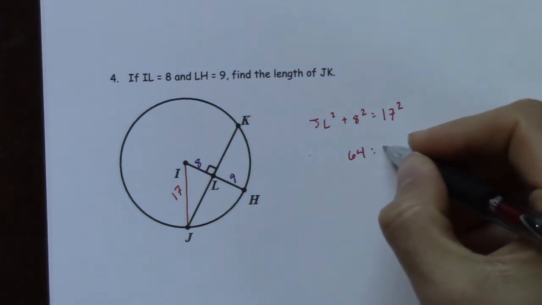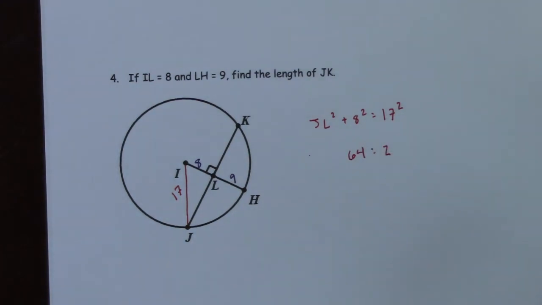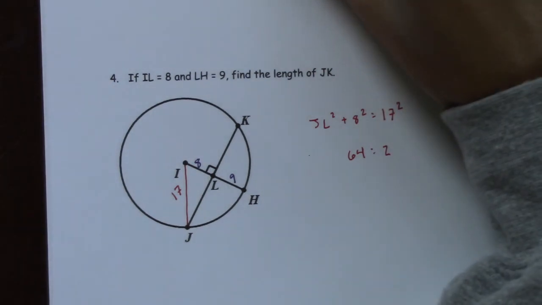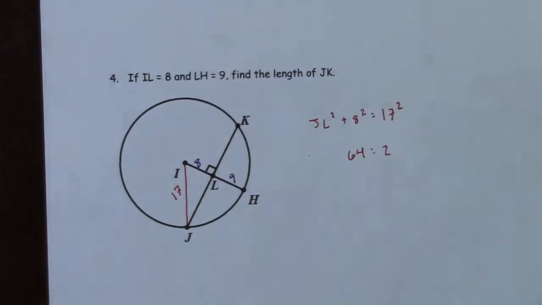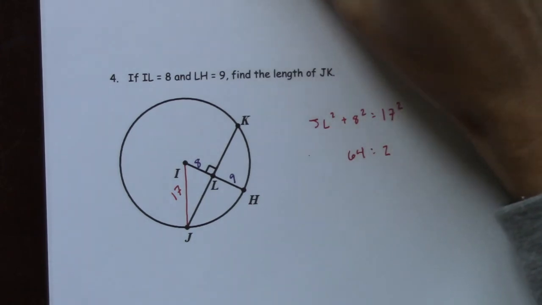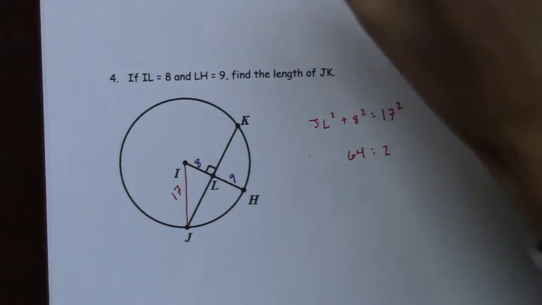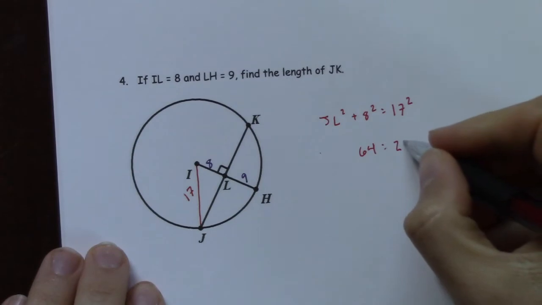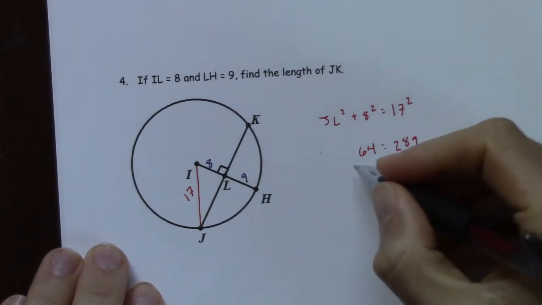That's 64. That's 289, I believe. Let's find out. I think 17 squared is 289. Calculator. Go. 17 times 17. Okay, 289. Sure enough, we gotta subtract our 64, which is gonna put us at 225. I was thinking this was a triple, but I wasn't sure. So that's 289.